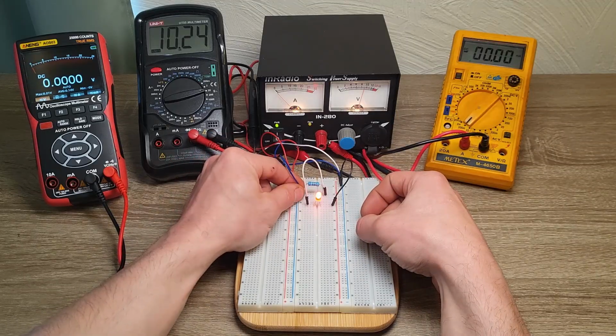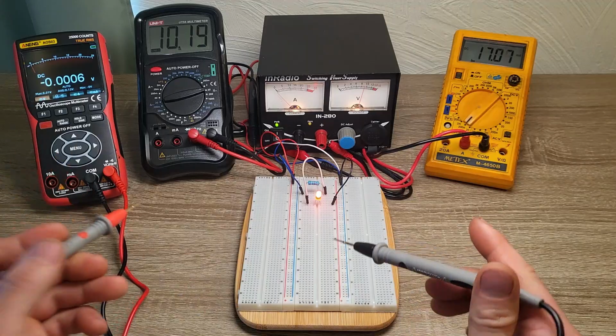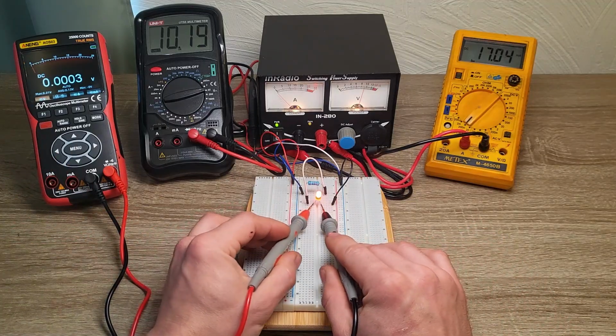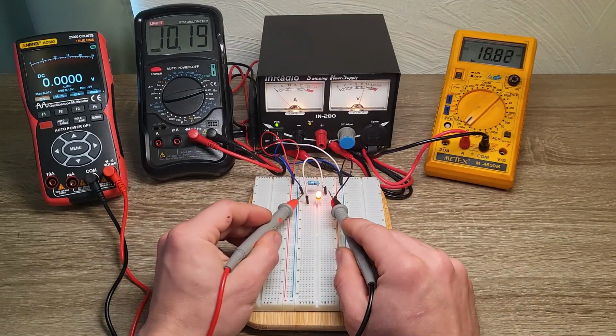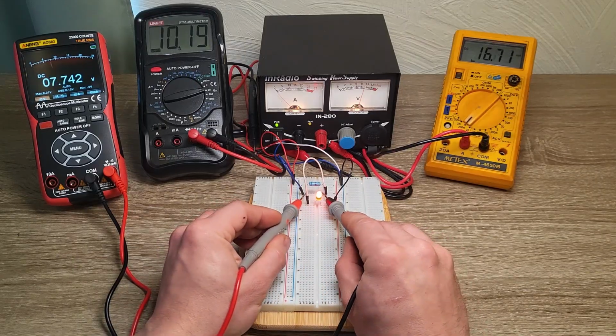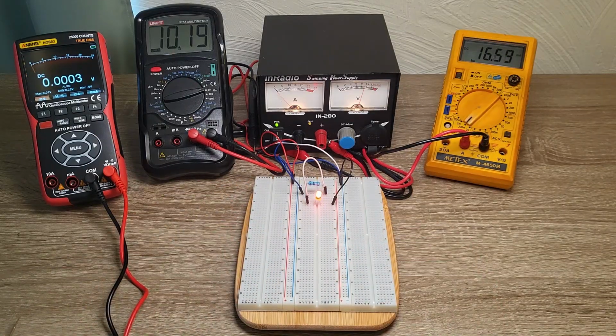And this is it. Now, flowing current is around 17 milliamps, which is great. 2 volts voltage drop on a LED, 7.75 volts on a resistor.